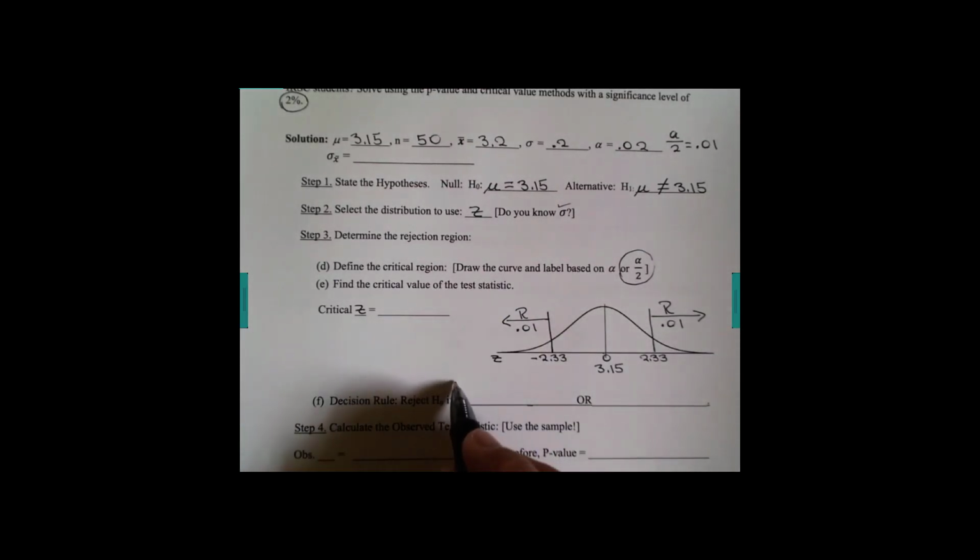I'm going to say I'm going to reject the null hypothesis if, and I've got 2 different ifs this time, if the observed value for z is either less than negative 2.33, or the observed value for z is greater than a positive 2.33, because I have 2 rejection regions.